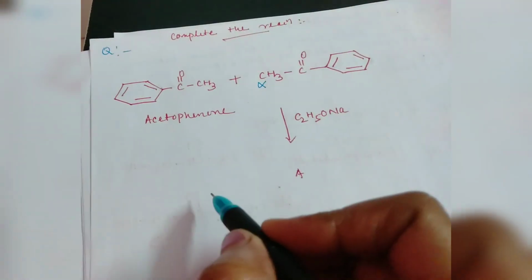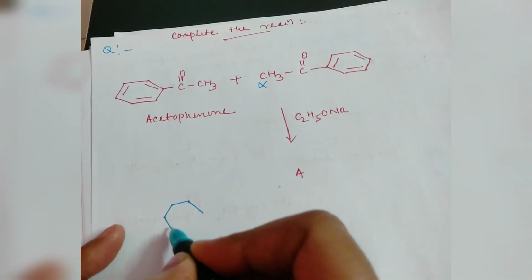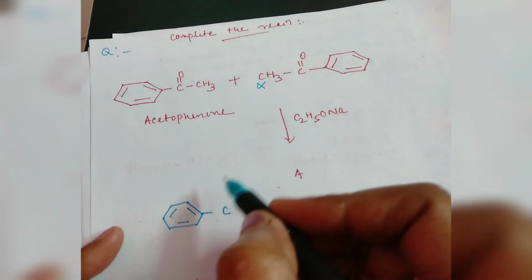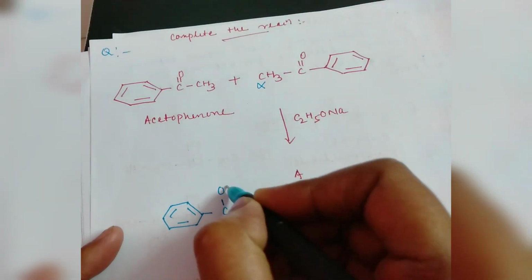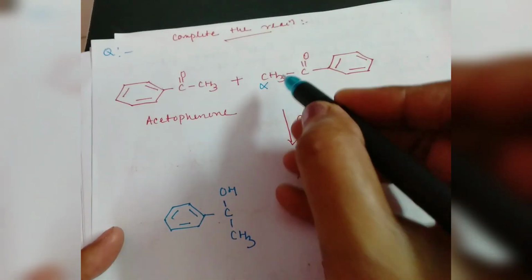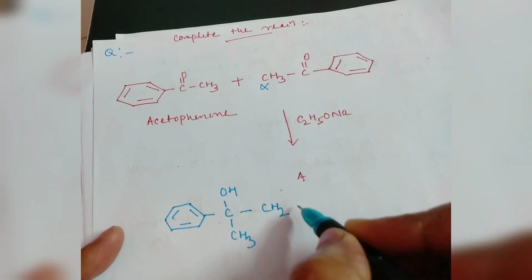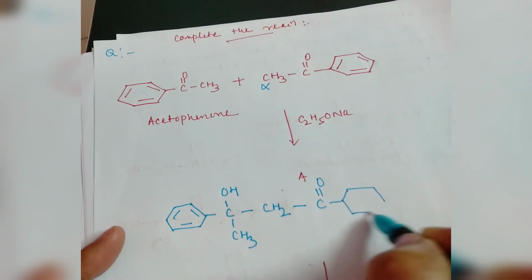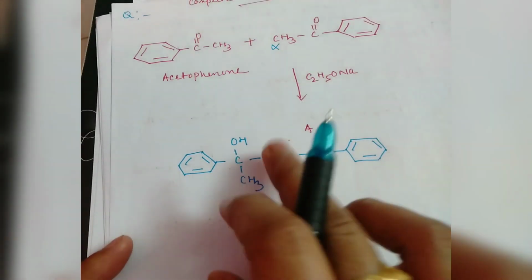So if I write the product, see here, one hydrogen from here will attach to this position, so it becomes COH. If I write the CH3 here, then this carbon will attach to this position. So here it is CH2 C double bond O. Okay, so this is your A product.